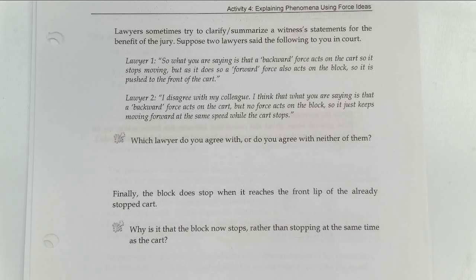I think that what you are saying is that a backward force acts on the cart, but no force acts on the block, so it just keeps moving forward at the same speed while the cart stops. Which lawyer do you agree with, or do you agree with neither of them? Well, consistent with the ideas in this activity, lawyer 2 is more correct.